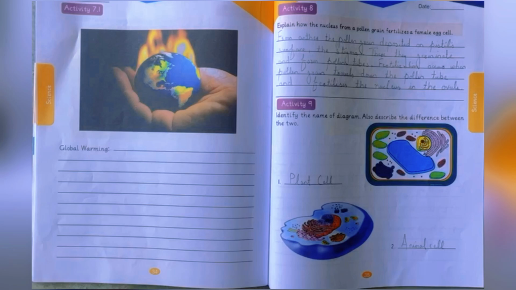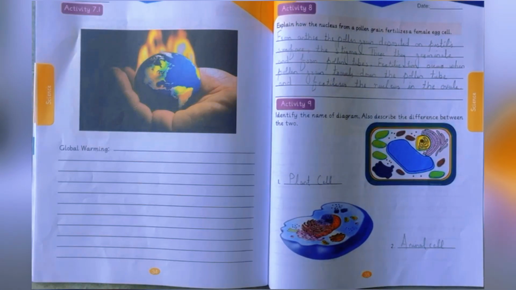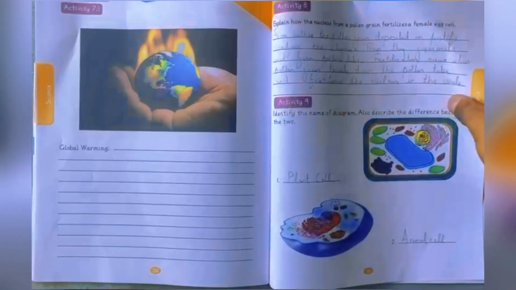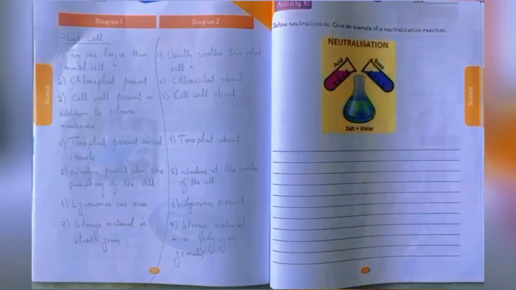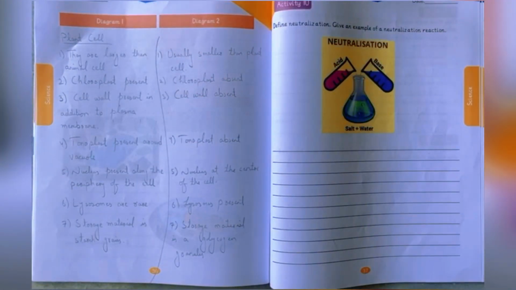Activity 9 is to identify the diagrams and also describe the difference between the two. Number 1 is the plant cell and the second diagram is the animal cell. On the next page, I have briefly explained the plant cell and the animal cell. I have written 7 points for each. You can also use your textbook while writing about the plant cell or animal cell.